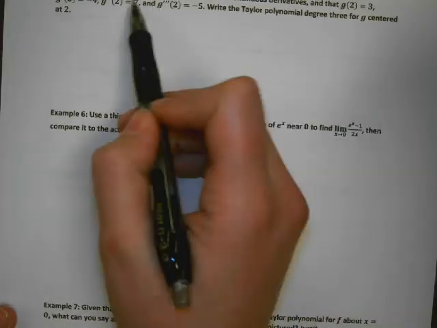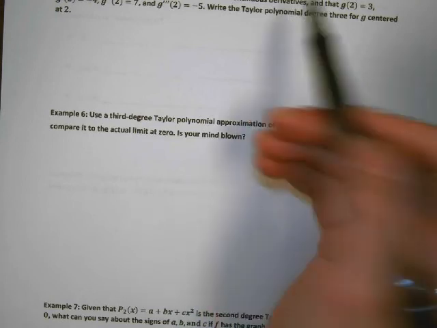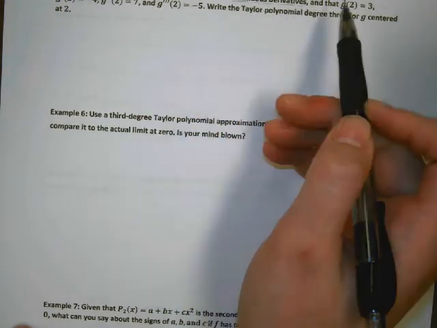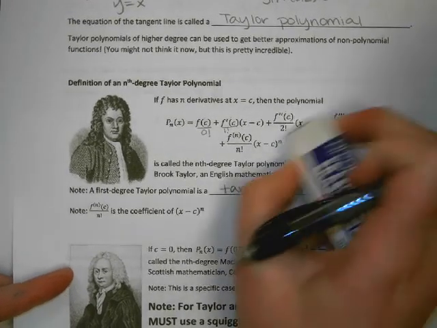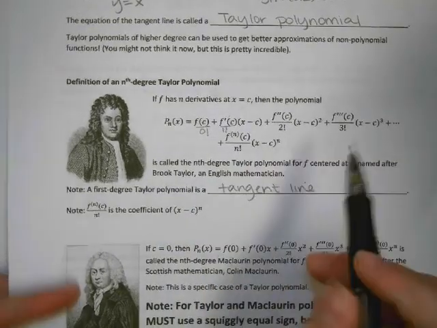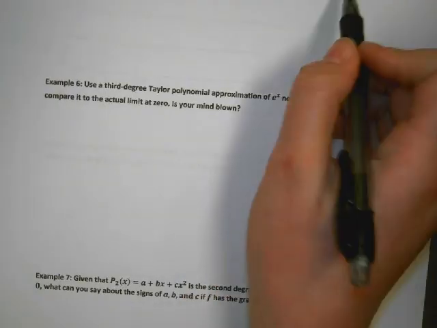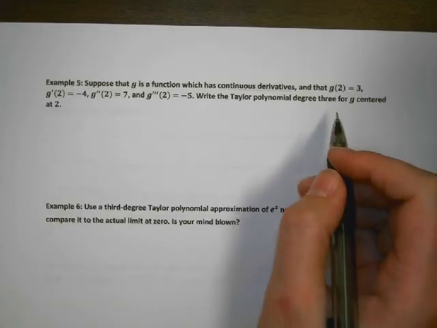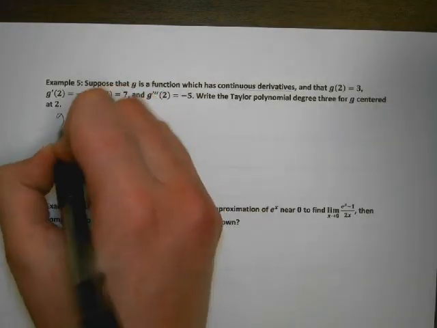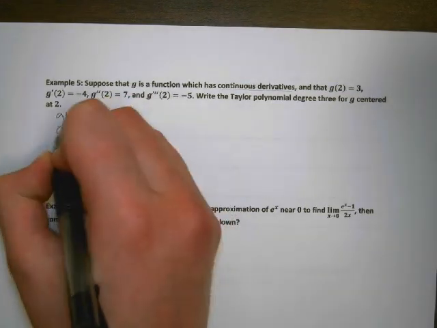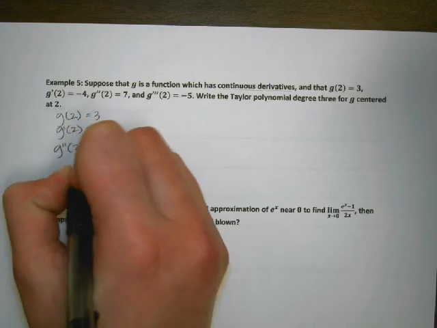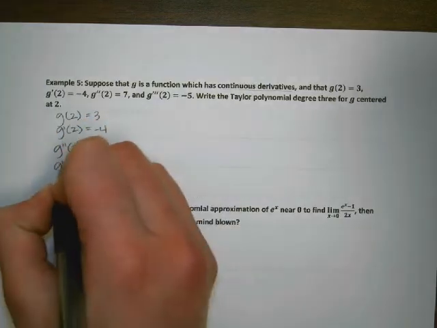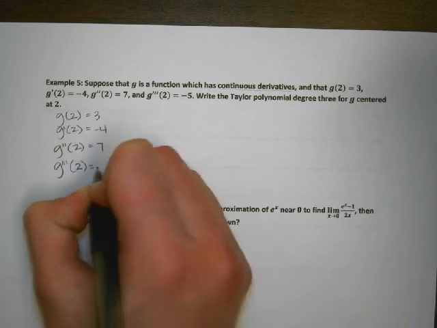Okay, so it says, suppose g is a function which has continuous derivatives. They're saying that because, if you guys remember back to the notes, to have a certain number of Taylor polynomials, we have to have the derivatives for all those pieces, so that's why they said it like that. They said that g of 2 is 3. G prime of 2 is negative 4. G double prime of 2 is 7. G triple prime of 2 is negative 5.